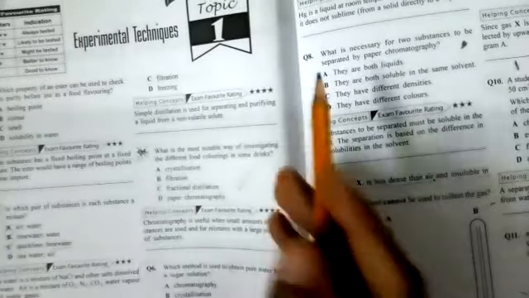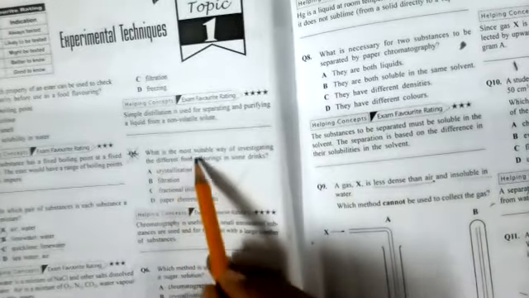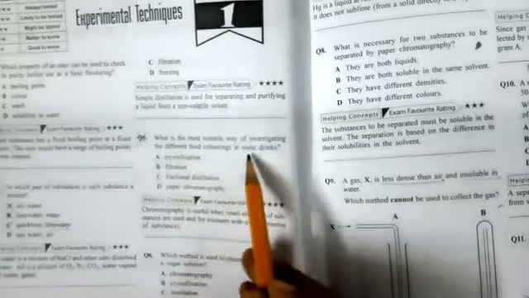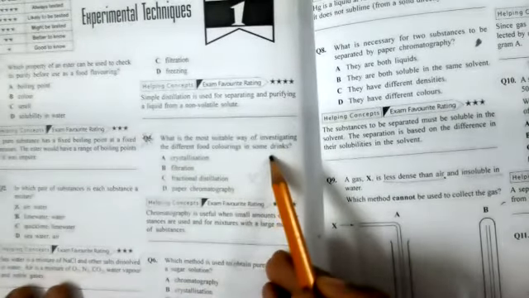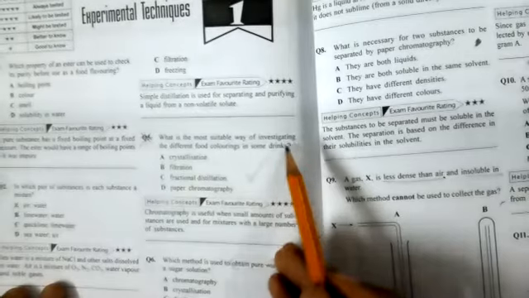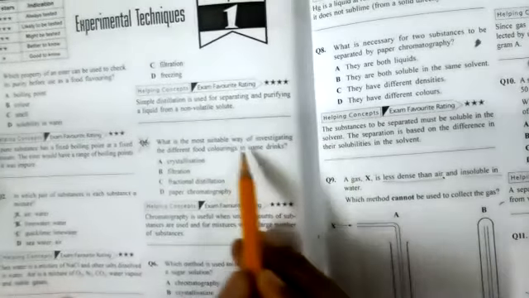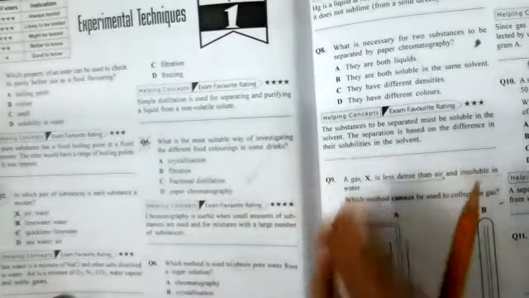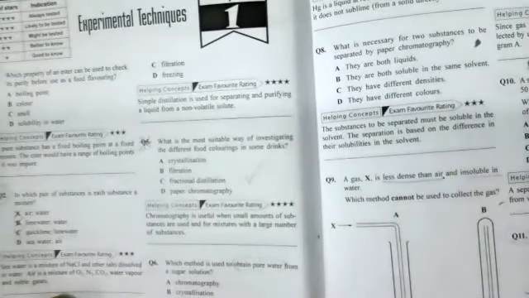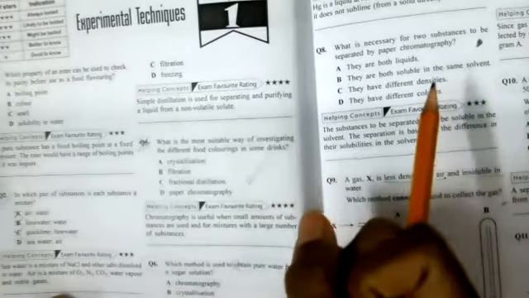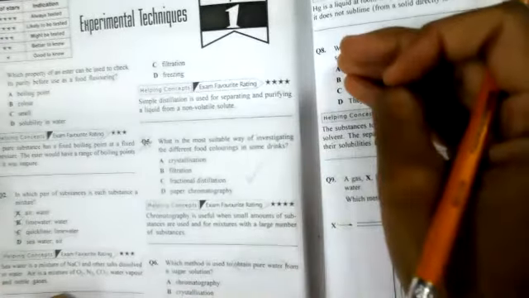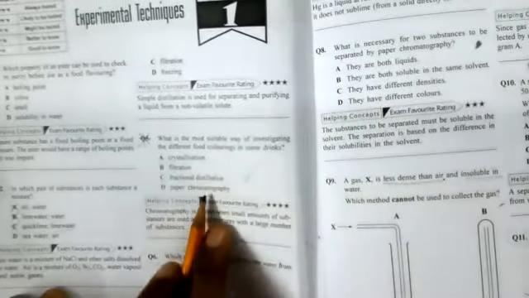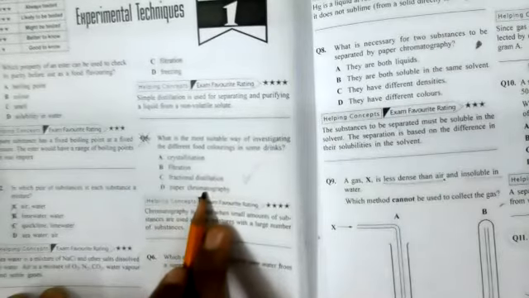Okay, question number 5. What is the most suitable way of investigating the different food colorings in some drinks? Now remember, here they want to investigate the different food colorings. They don't want to separate or collect anything. They only want to identify. For identification purposes, it is chromatography. For identification purposes, it is always chromatography.